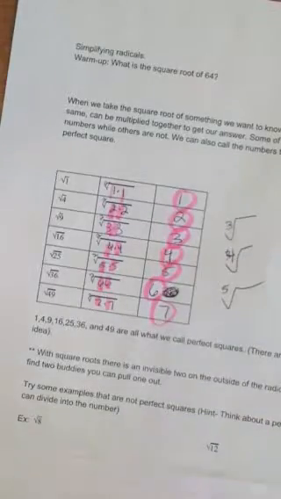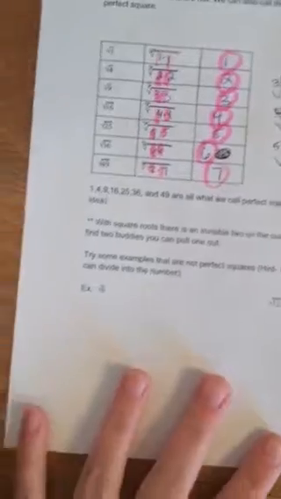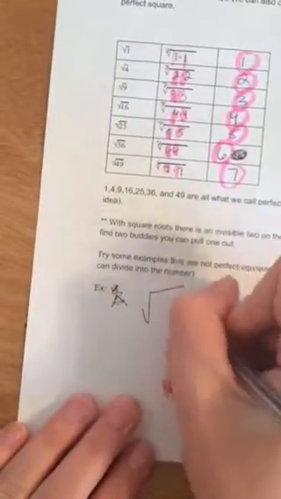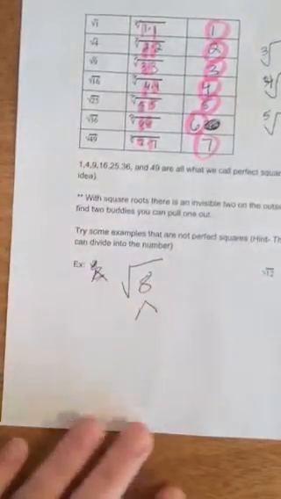All right, so let's try some examples that are not perfect squares and see what we do with them, okay? So 8. 8 is not a perfect square, right? It's not on my list. So I'm going to separate these into 2 numbers, and I'm going to write the square root of 8 a little bit bigger so you guys can see it. So 8, I'm going to think of 2 numbers that multiply to be 8. So I'm going to make my prime factor tree, which we did towards the beginning of the year.